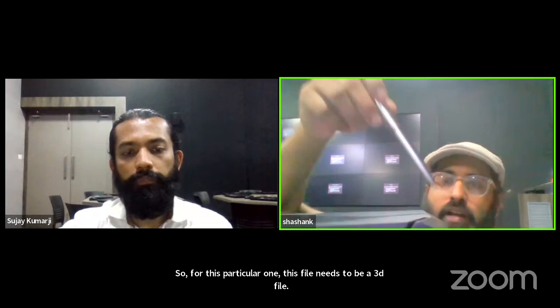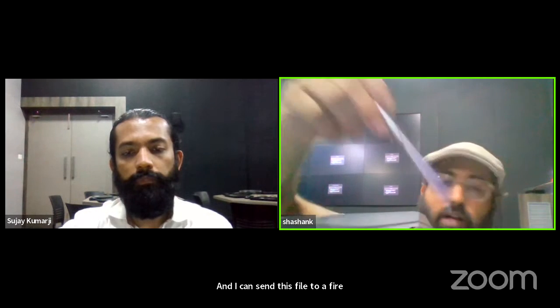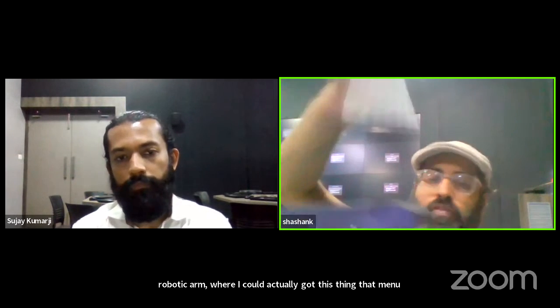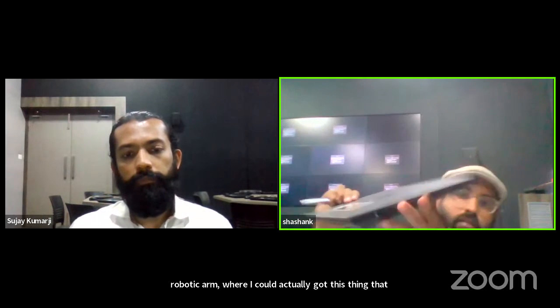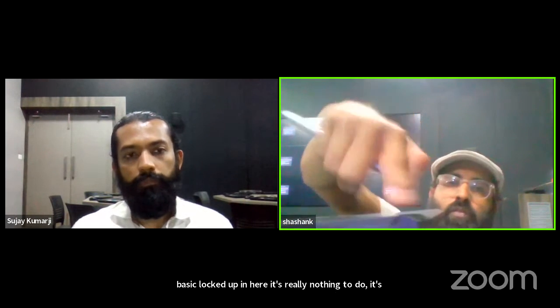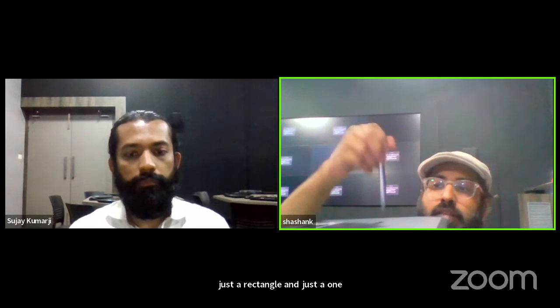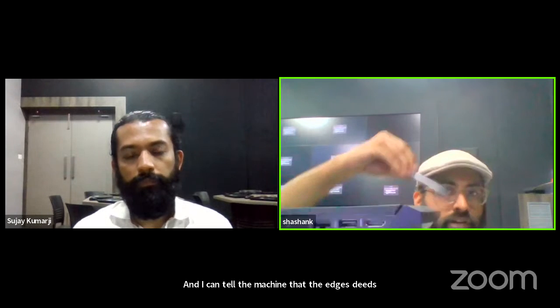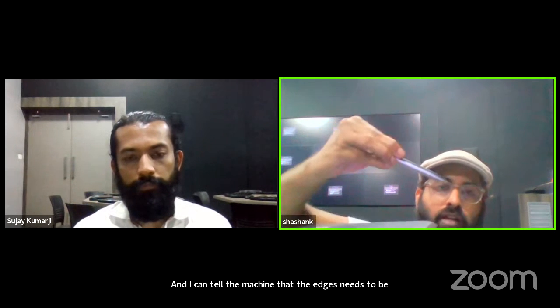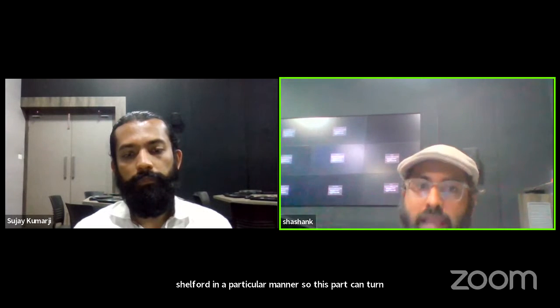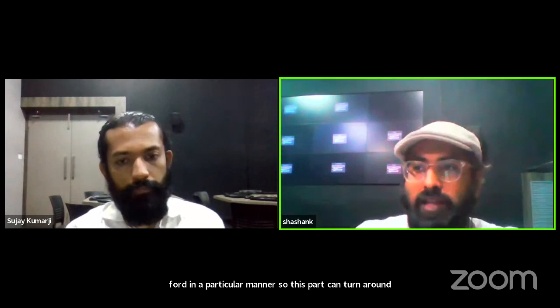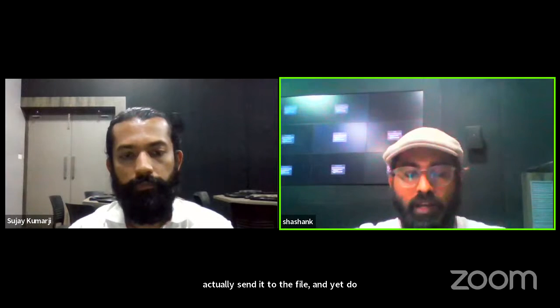And I can send this file to a 5-axis CNC machine or a robotic arm, where I can actually get this thing cut. Many a times, because it's a basic laptop in here, it's really nothing to do. It's just a rectangle and just one chamfer edge. I can still send this file as a 2D file, and I can tell the machine that the edges need to be chamfered in a particular manner. So this part can turn around. So yes, there are ways where you can actually send a 2D file and yet do 3D milling into it.